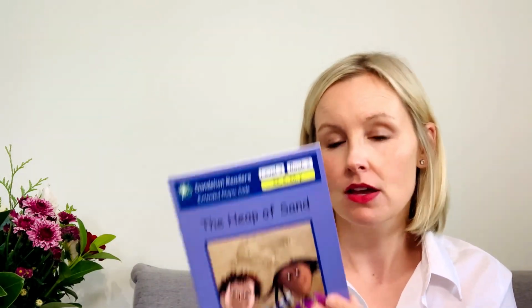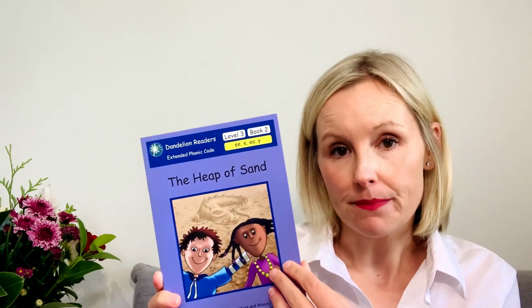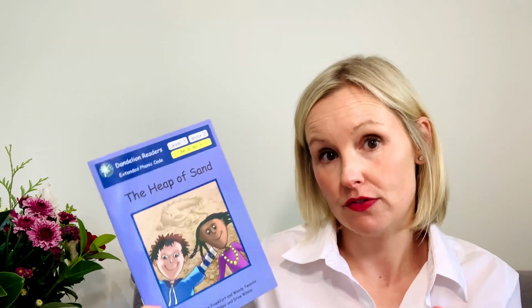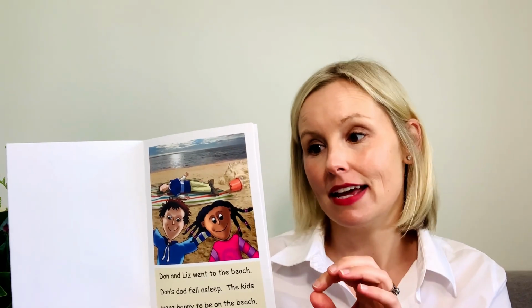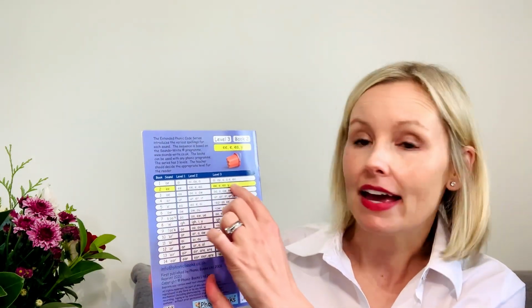But in addition, one thing to consider is that with these Dandelion books, for example, the way that the texts are structured is where, as much as possible, the text only contains the new sound. So here and there we might have, for example, we've already learnt the A sound.